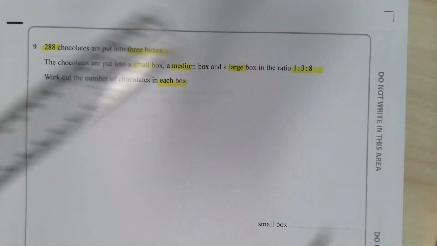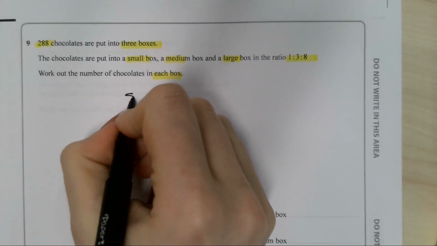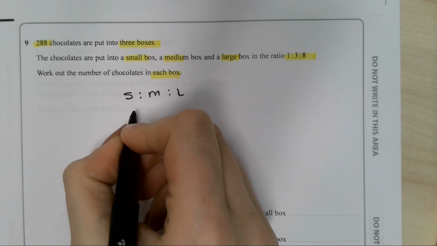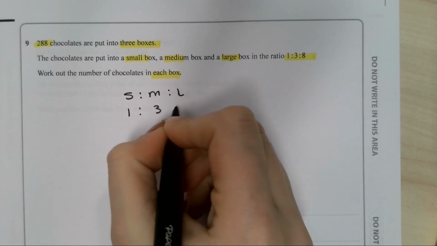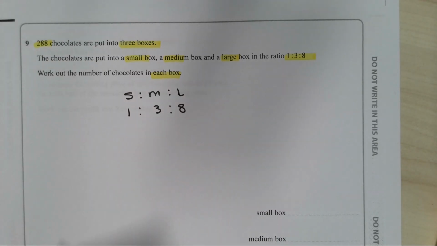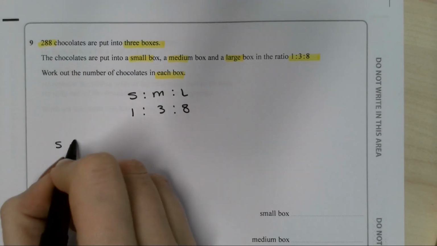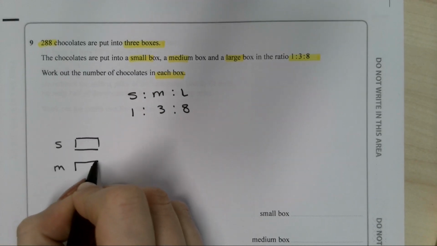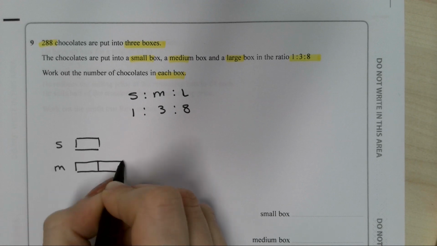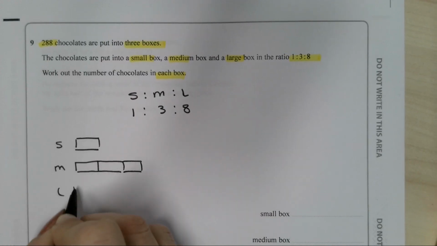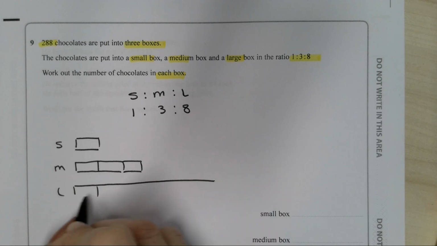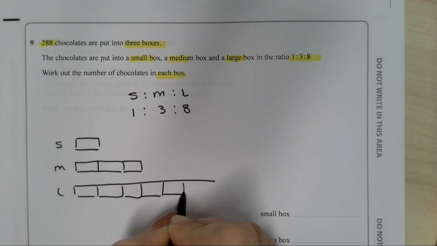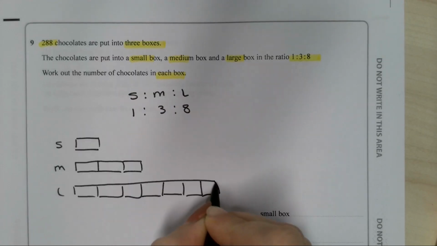So I've got a small box, a medium box and a large box, and that is the ratio 1 to 3 to 8. If I do this as a bar model, my small box is 1 part, my medium box is 1, 2, 3 parts, and my large box is 1, 2, 3, 4, 5, 6, 7, and 8 parts.